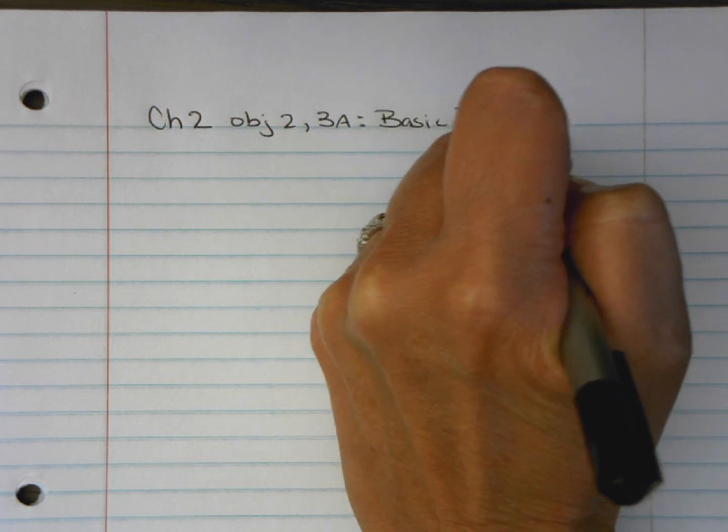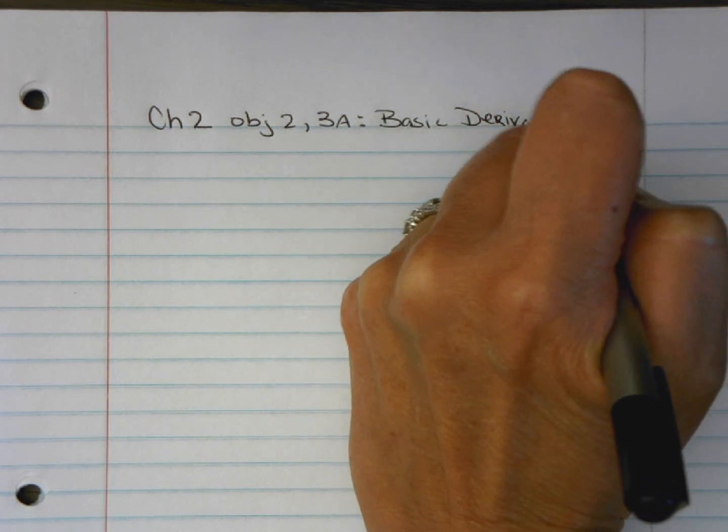That's an R there, like a B. So I will capitalize my R. So chapter 2, objective 2 and part of 3a. So this is kind of our basic derivatives. So what do we need to remember?